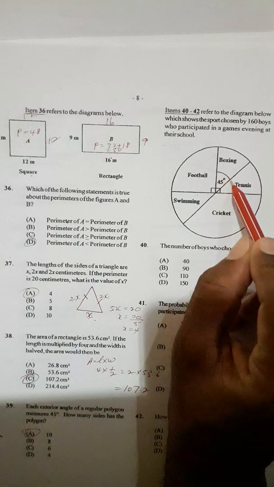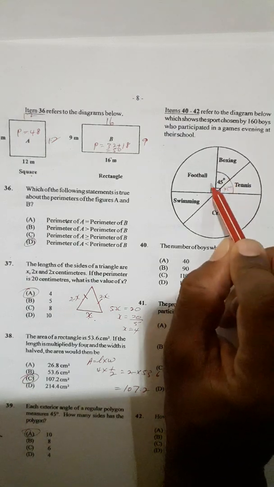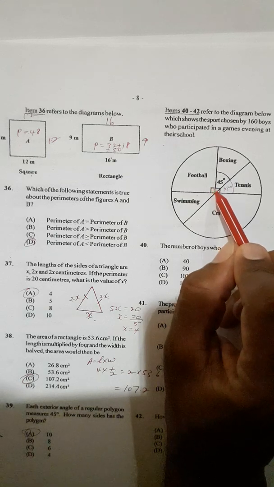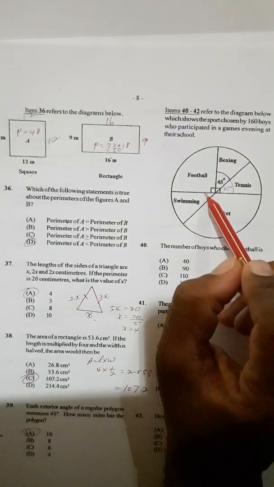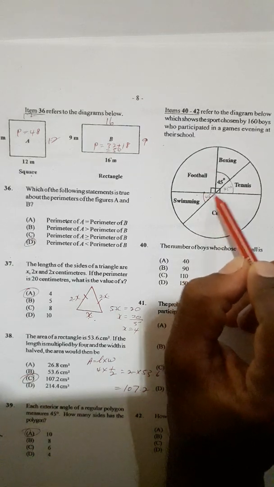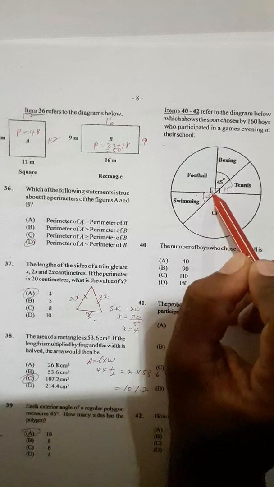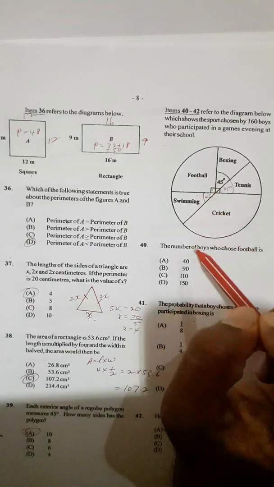So boxing is 45, therefore tennis will be 45 as well. Football is 90, and here will be 45 as well. Why? Because this is a straight line. So 90, 45 and 45 will be 90, plus this 90 is 180.